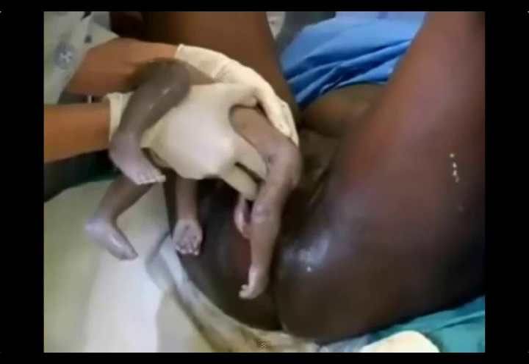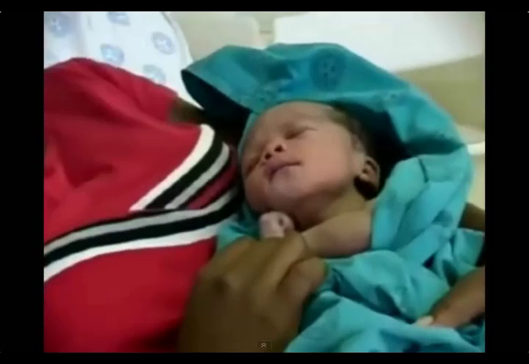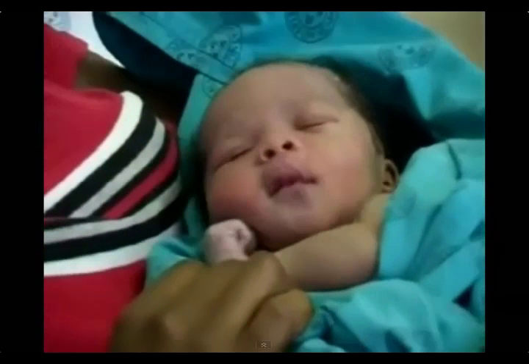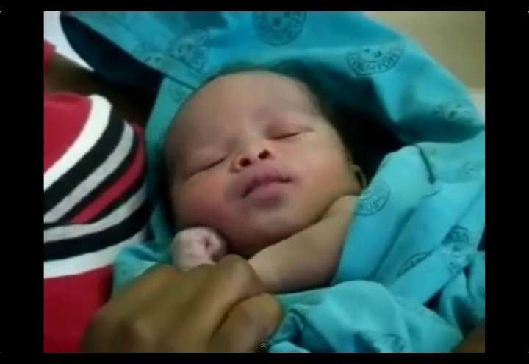Here, the baby's head is delivered by the Mauriceau-Smellie-Veit method, as described before. An assistant may support the perineum. The second breech delivery shown, though difficult, took 4 minutes, and the baby was in excellent condition after birth.